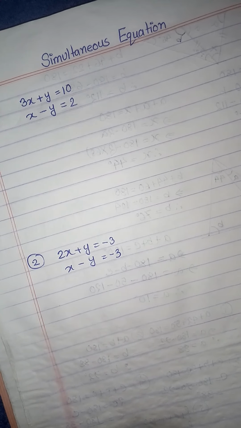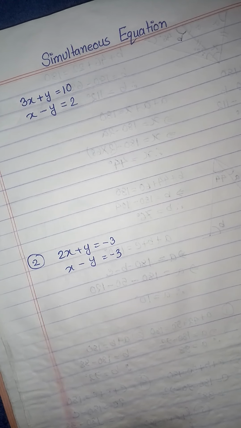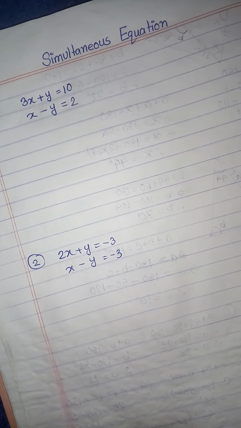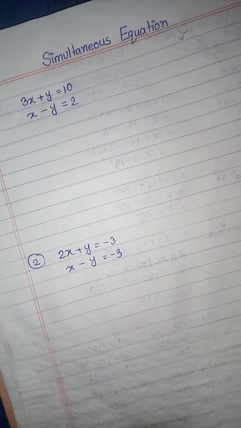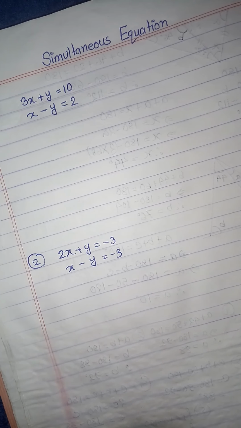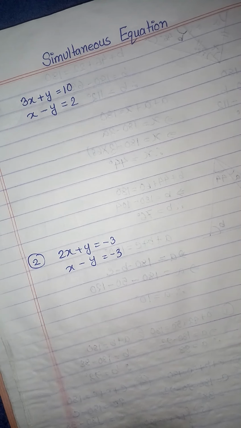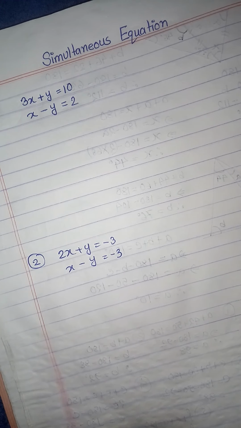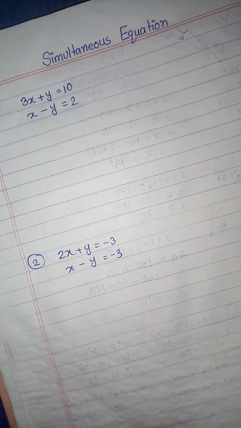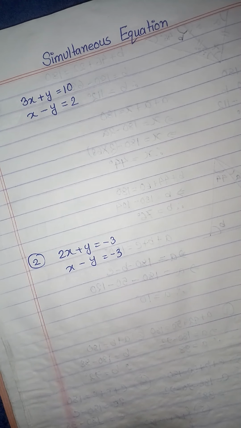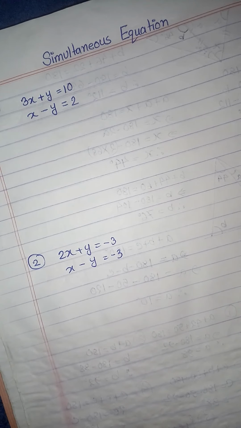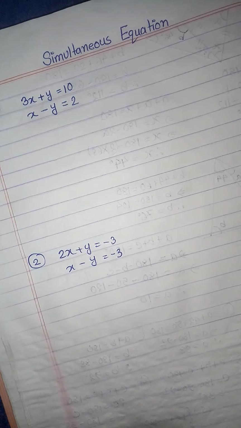Hello everyone. So today we'll be going to see how to solve simultaneous equations using the elimination method. We used to learn about the elimination method and the substitution method, but both ways are correct. Some teachers follow the substitution method, some follow the elimination method, but both methods are really easy and not time consuming if you know the ways of solving simultaneous equations using both techniques.